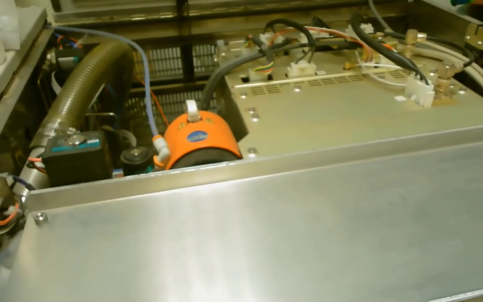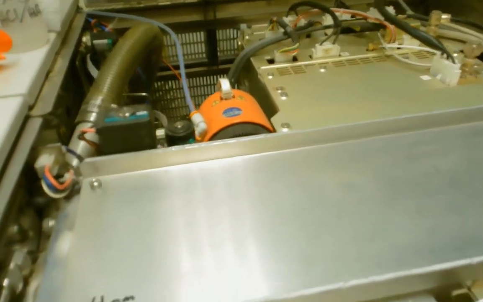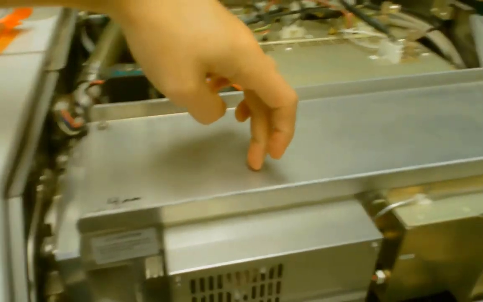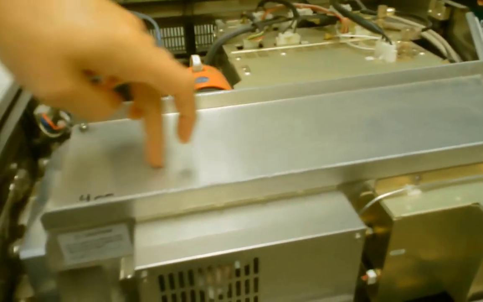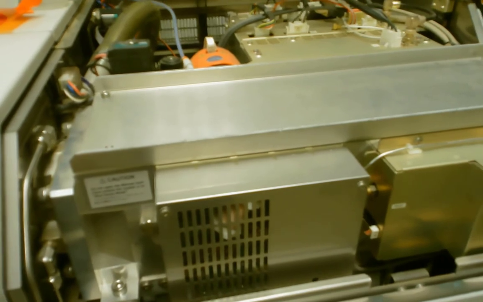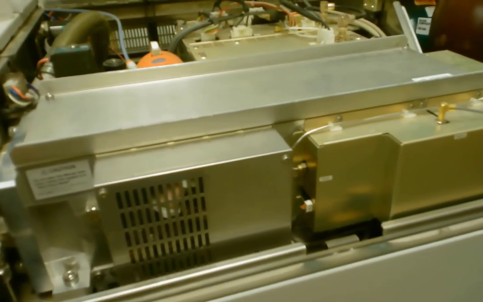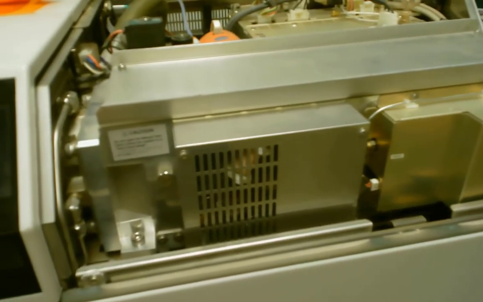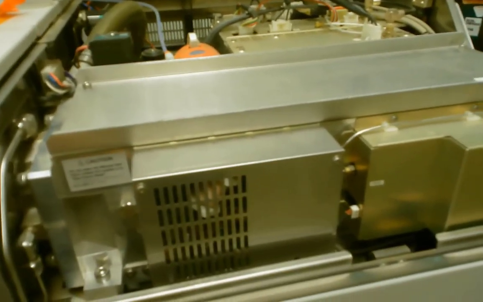So let me refocus my lens. So this part here is the vacuum chamber. It's pumped out with a split port turbo molecular pump that's located underneath. You might be able to hear the whining from it. I don't know if my headset can pick that up or not.